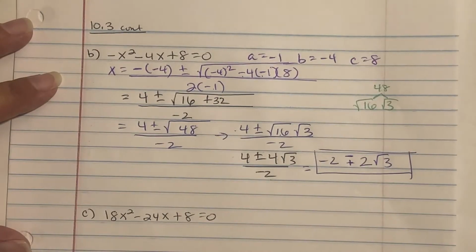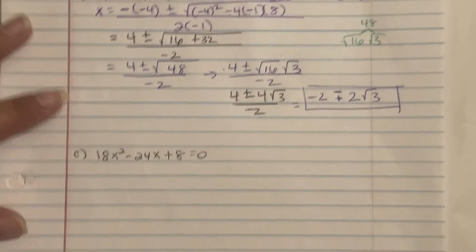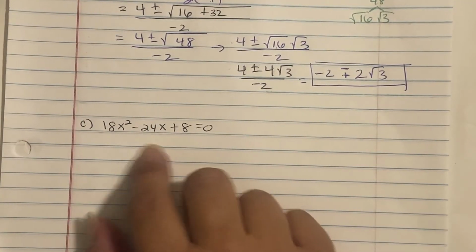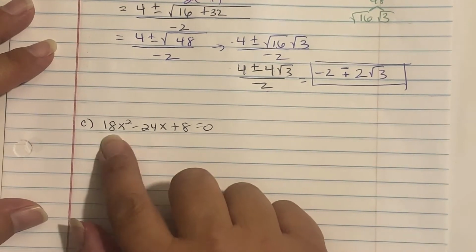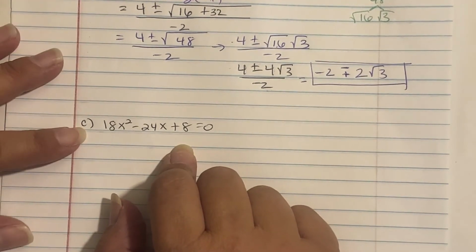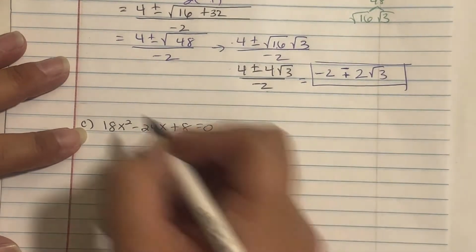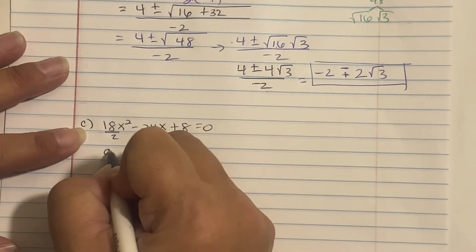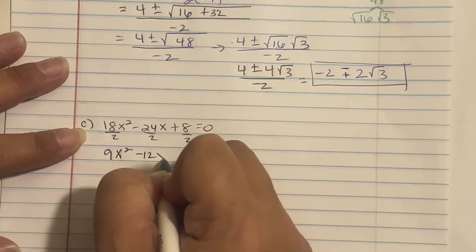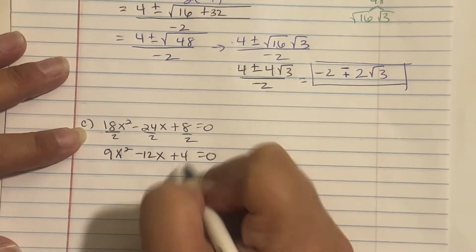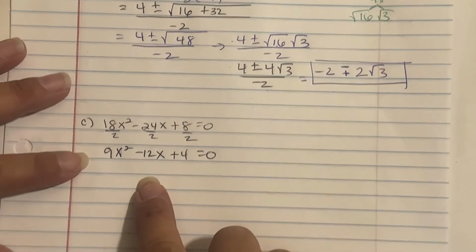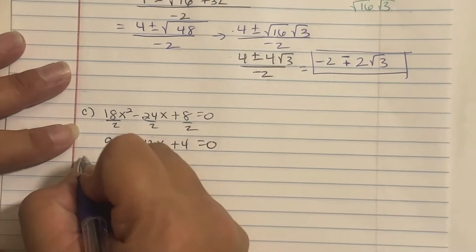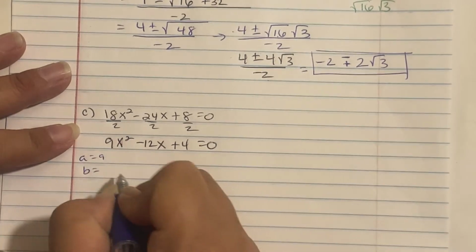Okay, on C it says 18x squared minus 24x plus 8 equals 0. Before you start the quadratic formula, notice that 18, 24, and 8 are multiples of the number 2. I would reduce first. I would divide everything by 2 to make smaller numbers. So now we have 9x squared minus 12x plus 4 equals 0. It's a lot easier to work with smaller numbers with the quadratic formula. So now we have A is 9, B is -12, and C is 4.